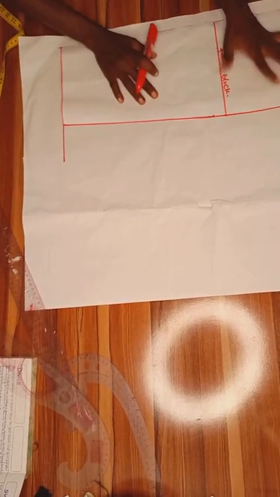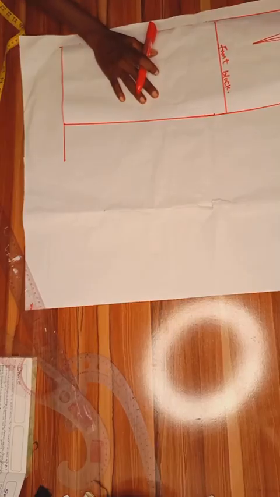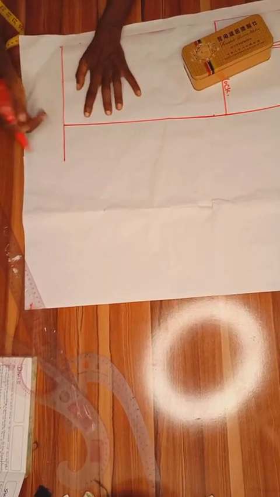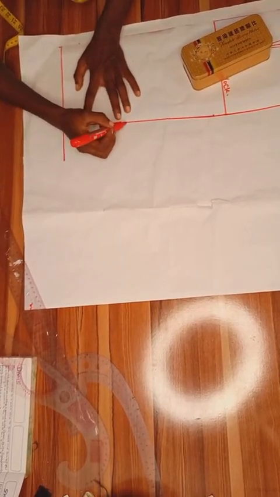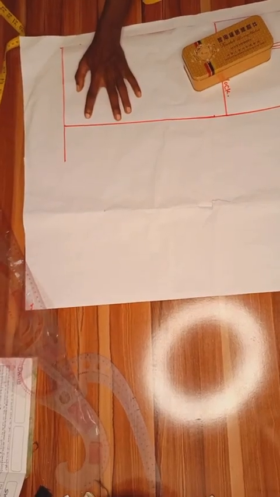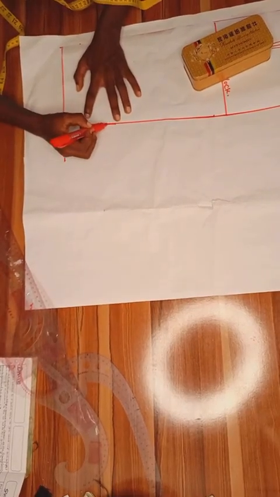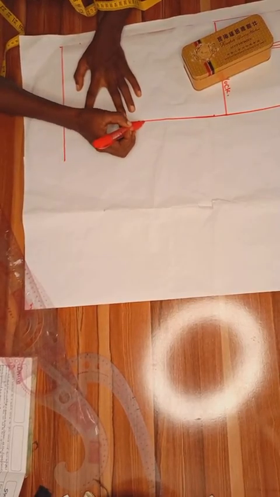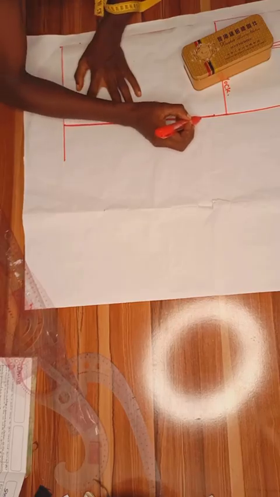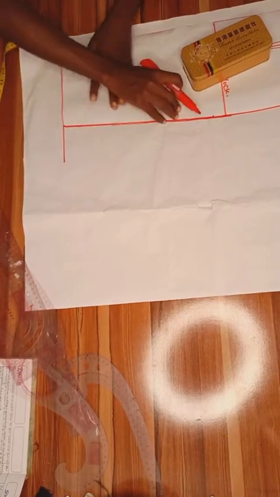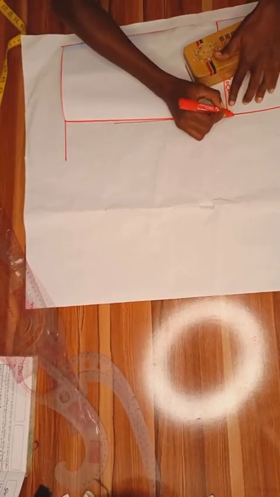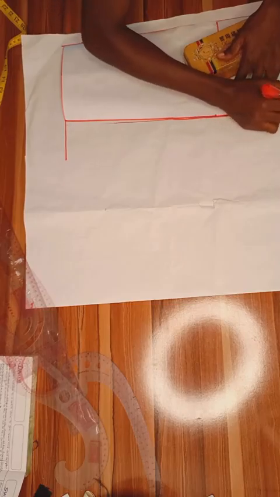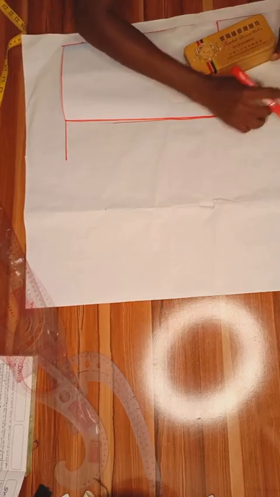So now, after you've taken your zip allowance, you just place your front block on that line. You will leave the zip allowance line. You just place it and then draw it out. That is it. If you want to draft it, you can draft, but this is just the fastest way that you can use, so you do not waste time.